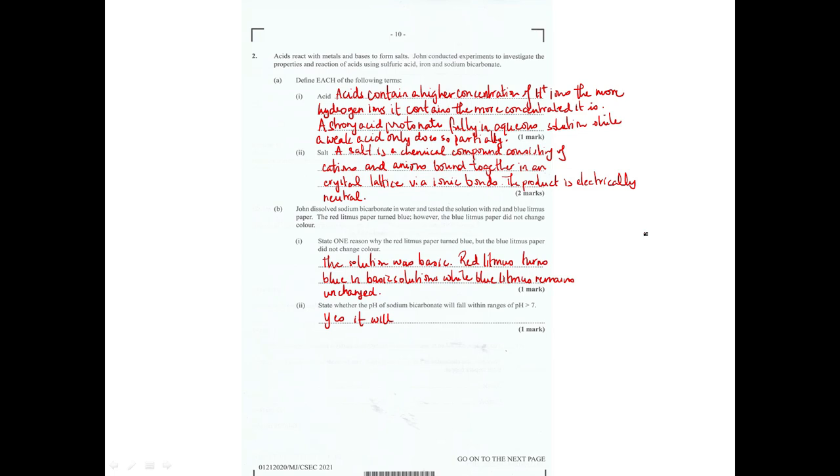Okay? Now state whether the pH of sodium bicarbonate will fall within the range of pH greater than 7. Yes, it will, because a pH that is greater than 7 is all basic, indicating something that is basic. So from 8 to 14 would indicate basicity, while from 1 to 6 will indicate acidity.